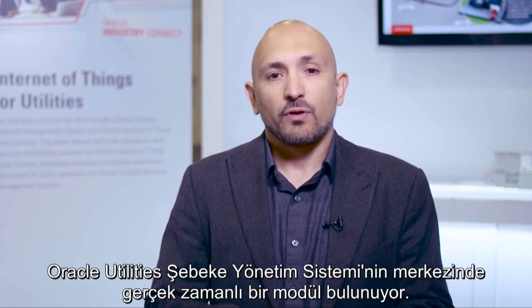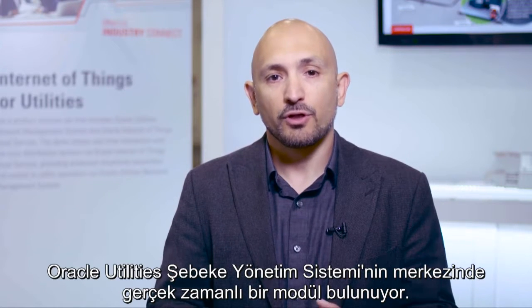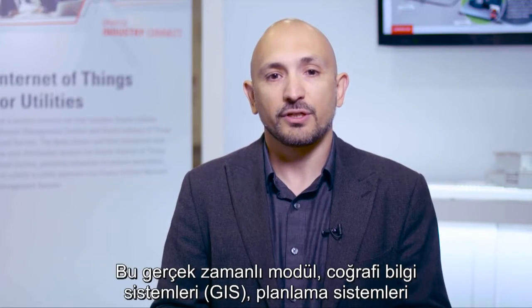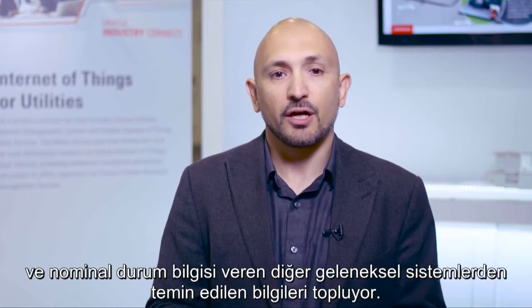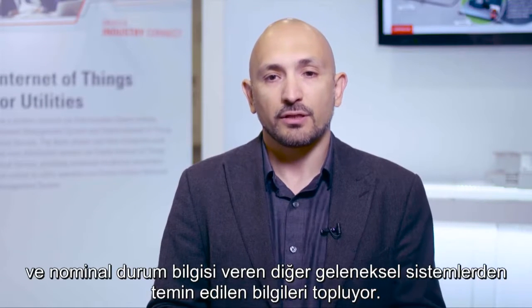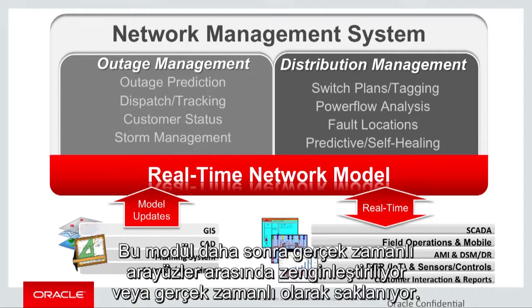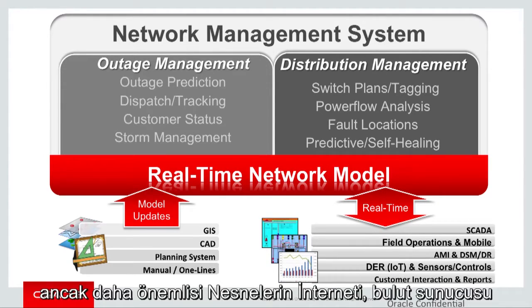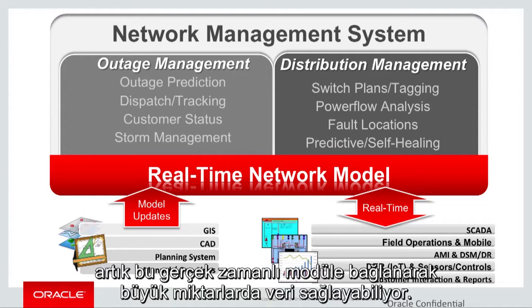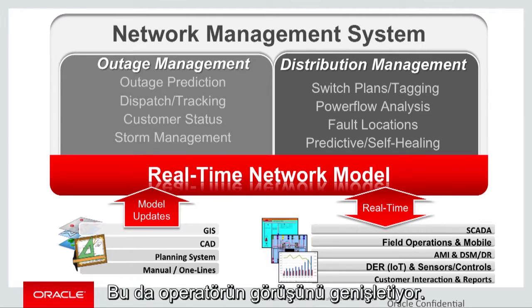At the core of Oracle's Utilities Network Management System is a real-time model. This real-time model gathers the information and is derived from traditional sources like GIS systems, planning systems, and other systems providing nominal state information. That model is then augmented or kept in real time through real-time interfaces. These include traditional SCADA systems, but more importantly, the Internet of Things cloud service can now tie into this real-time model, providing large amounts of data points that enhance the view of the operator.